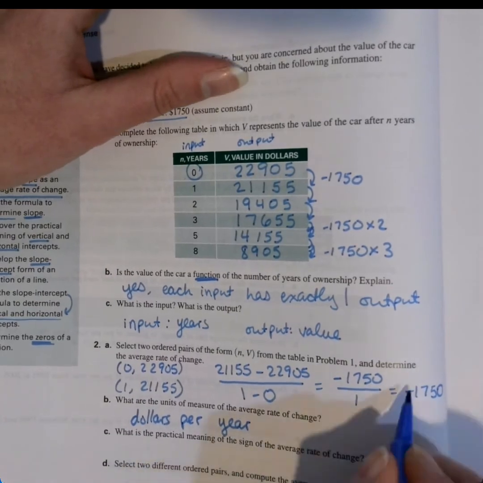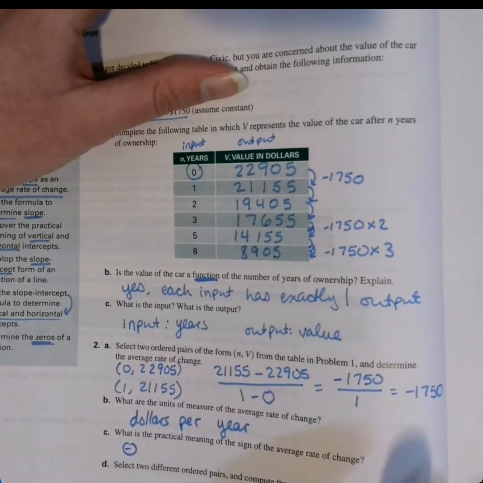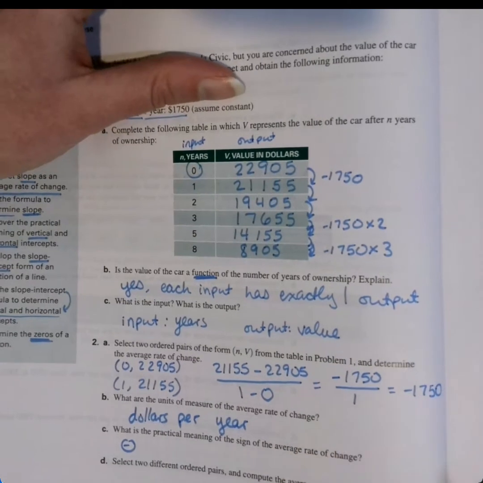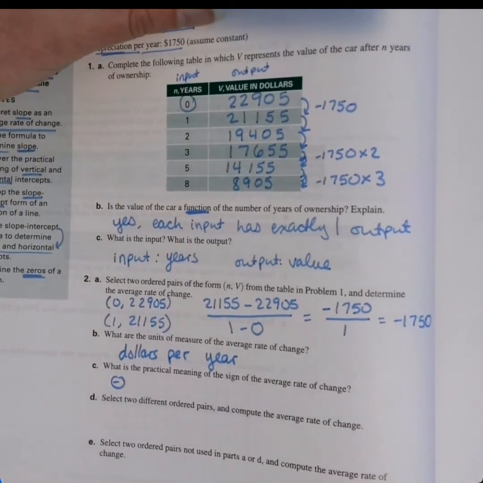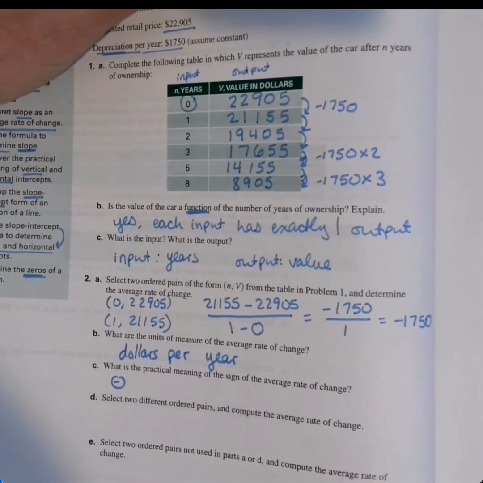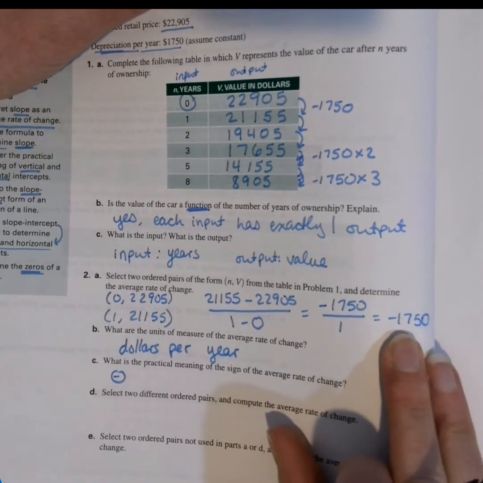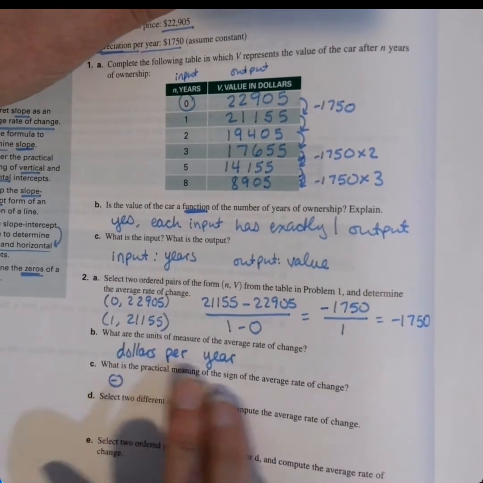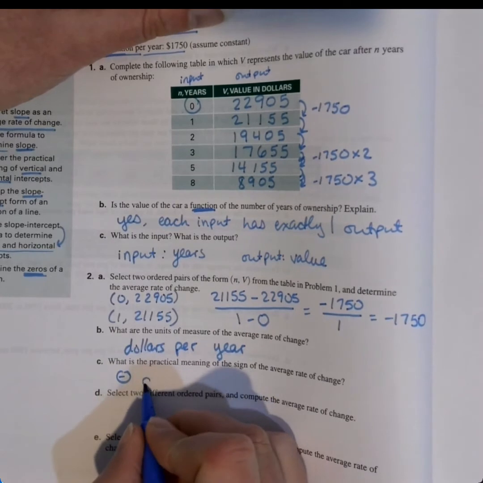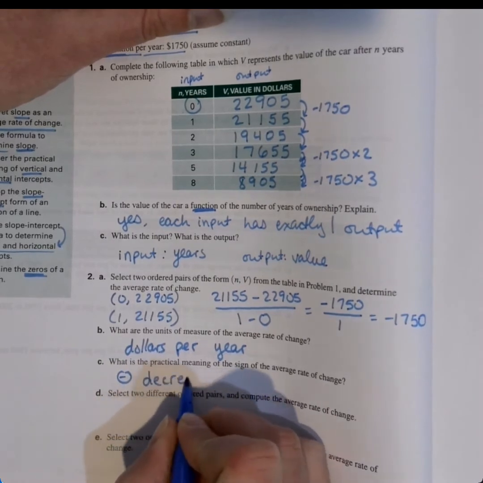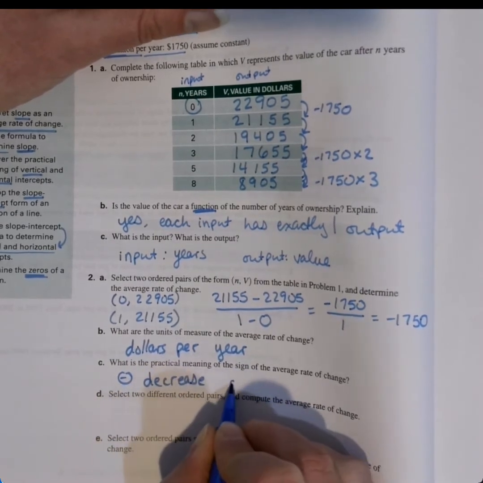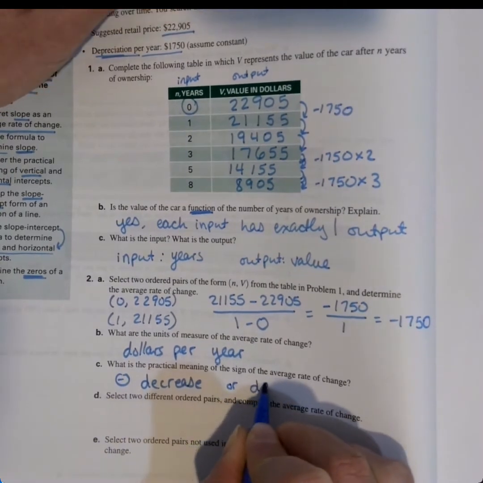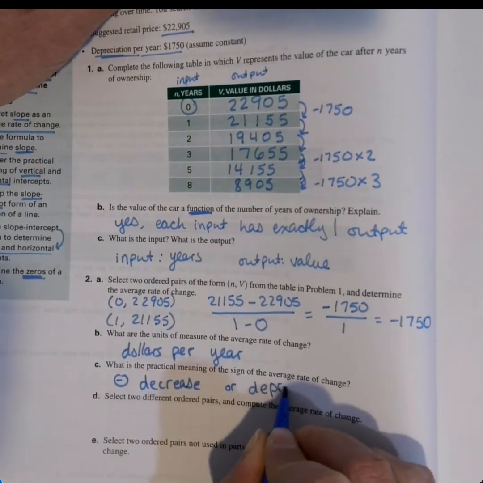The sign is the fact that it's negative. It's a negative 1,750. That's our sign. And the sign means that it is decreasing or depreciating by $1,750 per year. So it signifies a decrease or depreciation in value, just two words for the same thing in this case.